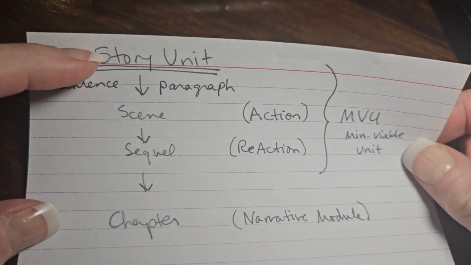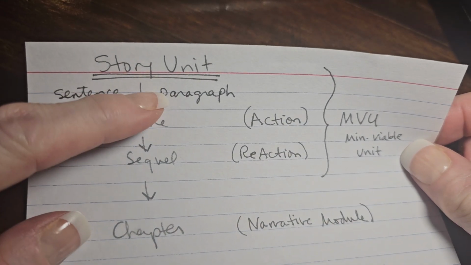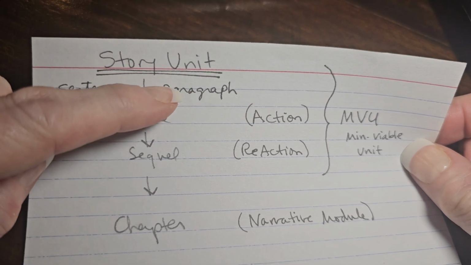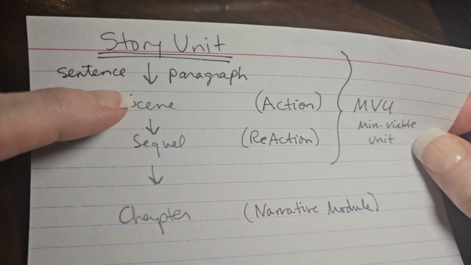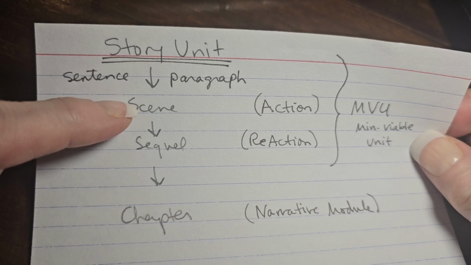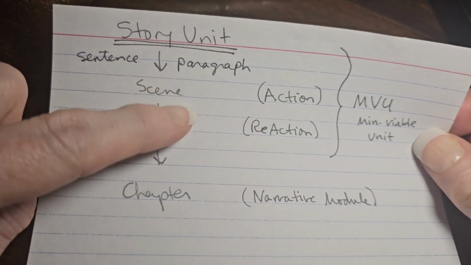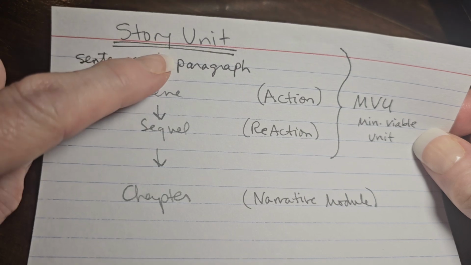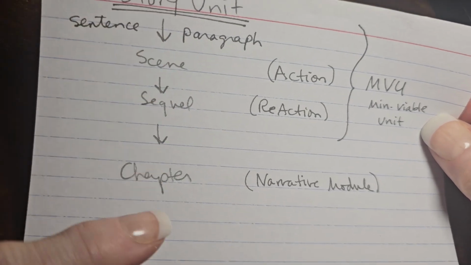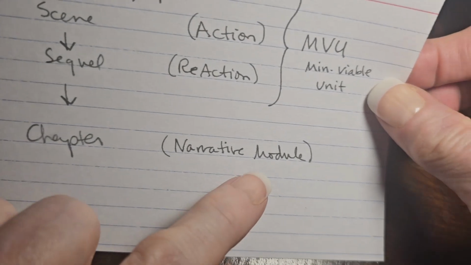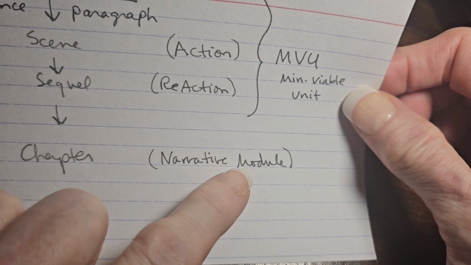So, a story unit is comprised of sentences and paragraphs. Those paragraphs then make up scenes. Scenes necessarily have sequels, rinse and repeat, and those items gel together to create a chapter. A chapter is simply a narrative module.